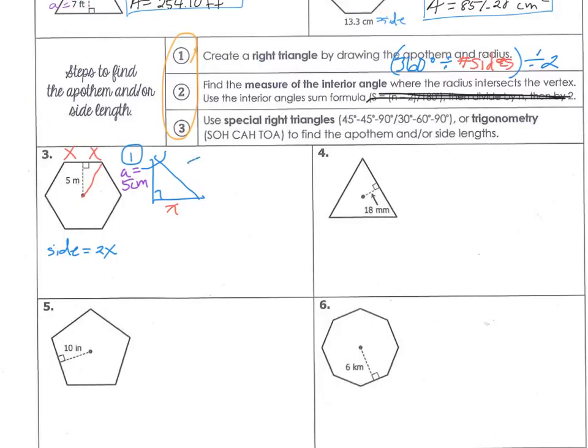So here, we're going to find the angle by taking 360. We're going to divide it by, how many sides on this figure? 6. Well, I'm not going to put sides in there. I'm just going to put 6. And then we're going to take the whole thing and divide it by 2. Always divide by 2. So again, what's 360 divided by 6? 60 divided by 2, 30. So our interior angle here is 30 degrees.